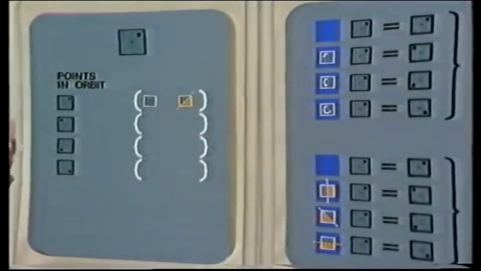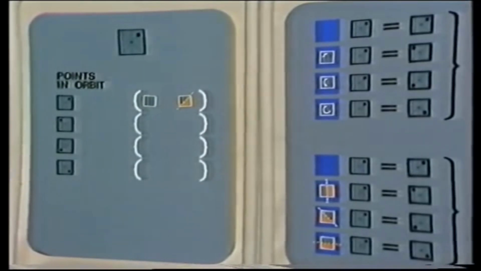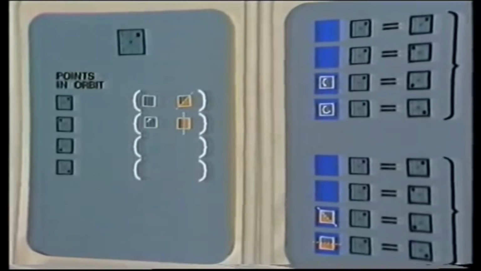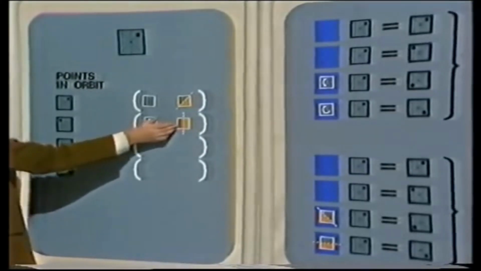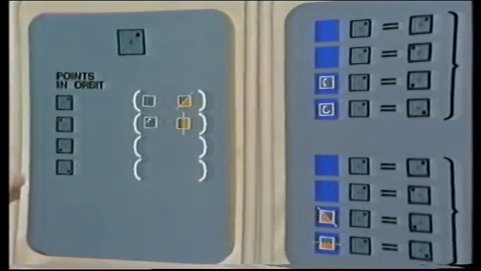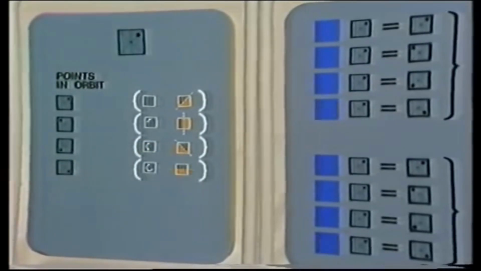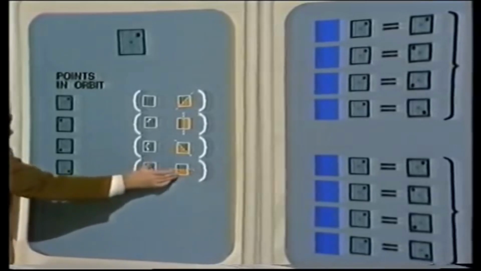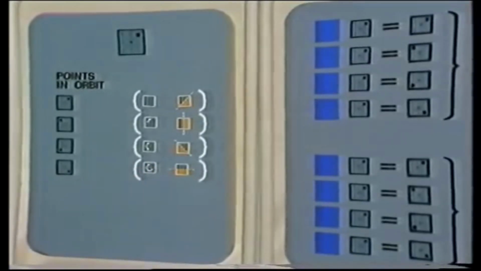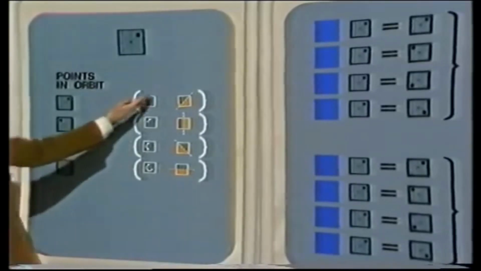Now, how can we get to this point using an element from the right-hand board? Well, we see that either of these 2 elements bring us to here. What about here? Well, this time, it's these 2 elements. Finally, to here, we use these 2 elements. Well, we've got the whole group here in these 4 sets.